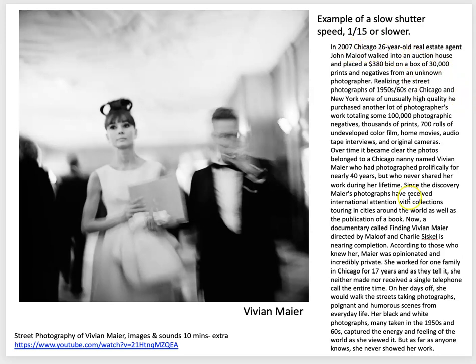This just talks a little bit about the things that I was mentioning before: who she was, how long she photographed, and the fact that she never really had any interest in showing her work in her lifetime. But she made some pretty incredible photos.